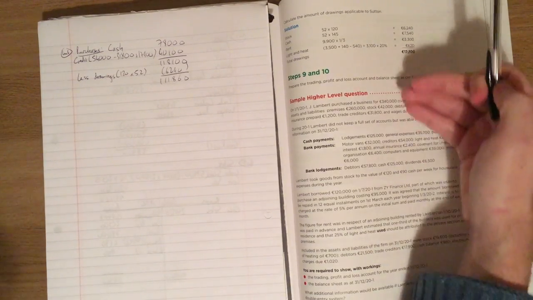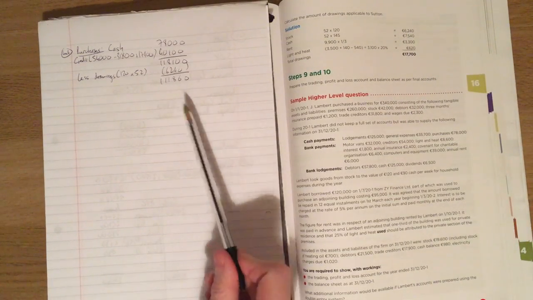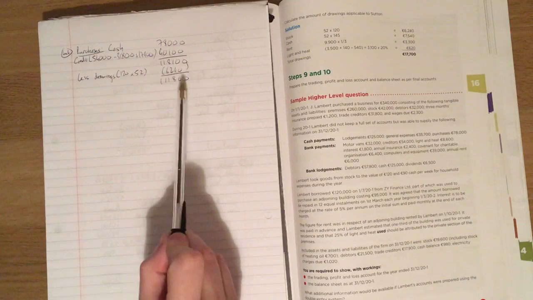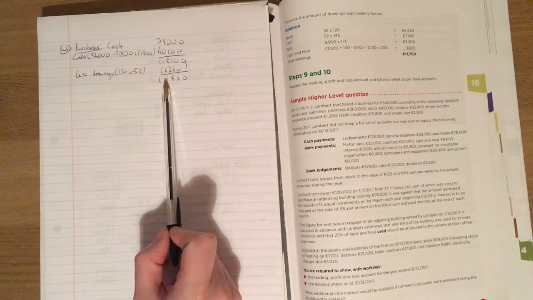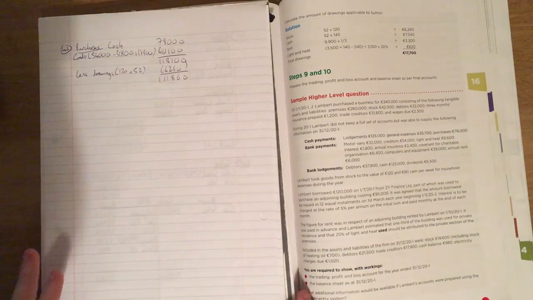You won't notice them as quick the first time you're looking through one, but after you've done a few, you're going to know what to look out for. So 111,860. That's what's going to go into my profit and loss account or into my trading account as purchases.